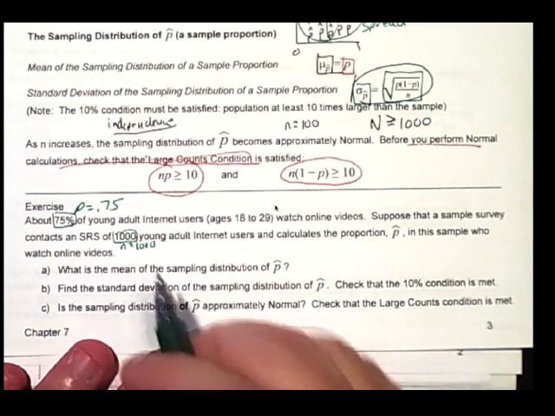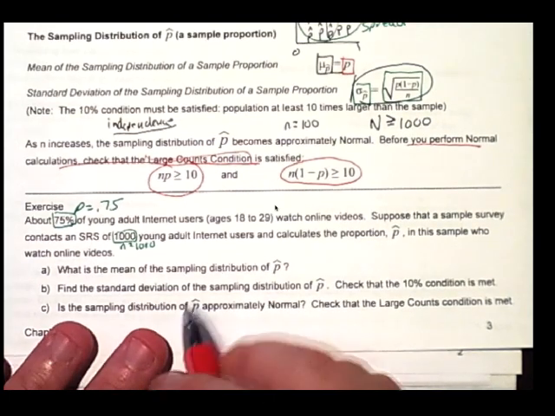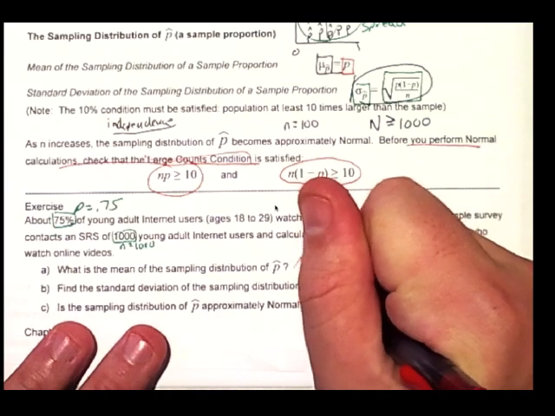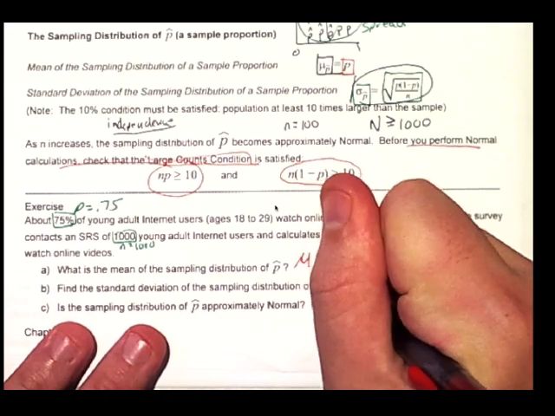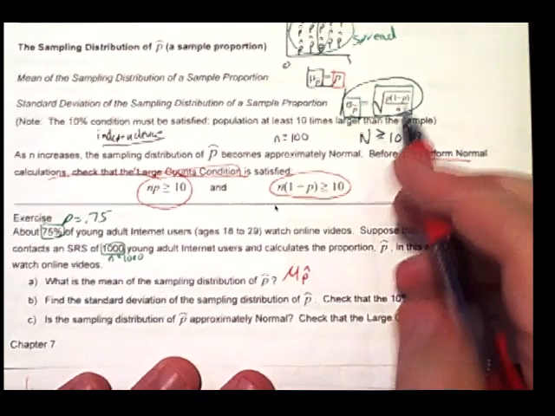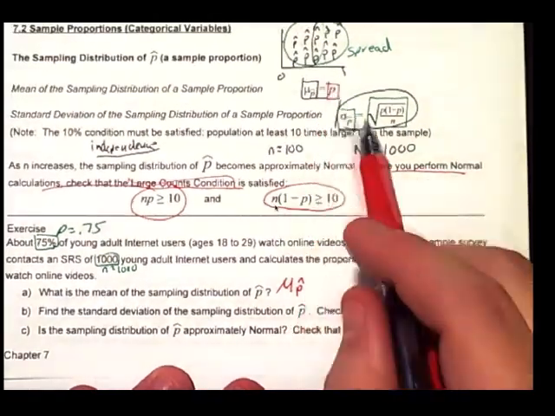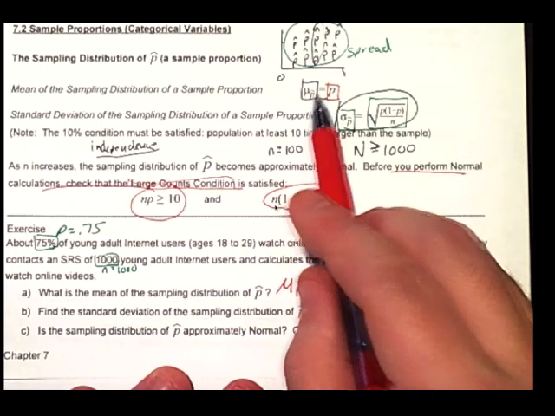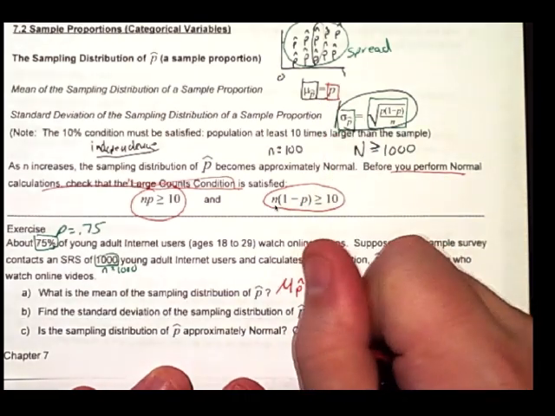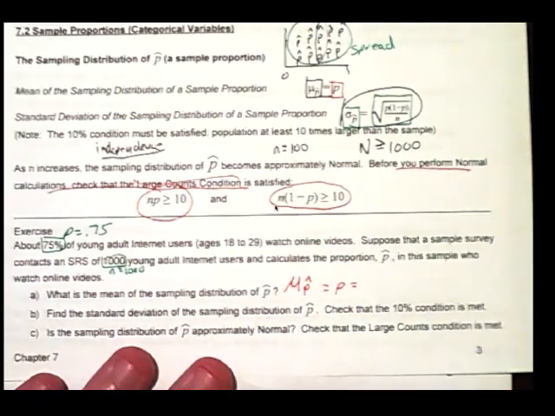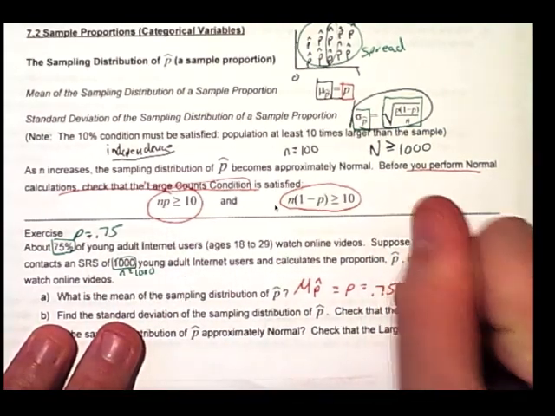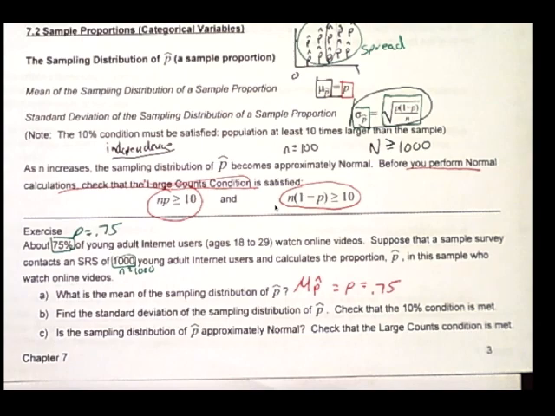Part A says, what is the mean of the sampling distribution of p hat? So they're asking for mu of p hat. Well, based on this definition up here, the mean of the sampling distribution of p hat is going to equal rho. And what did we get in the question? We were told that rho was 0.75.